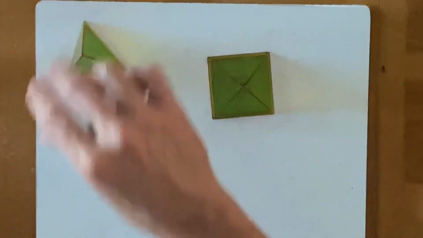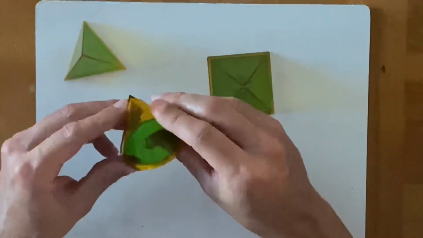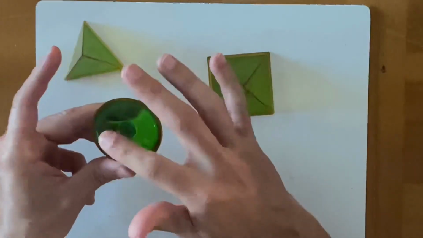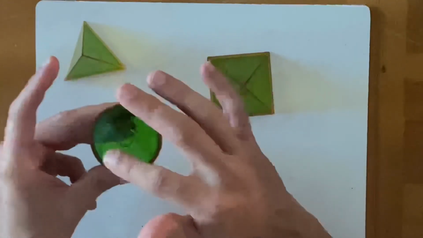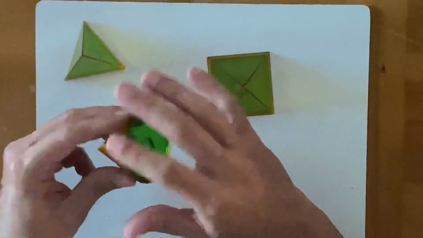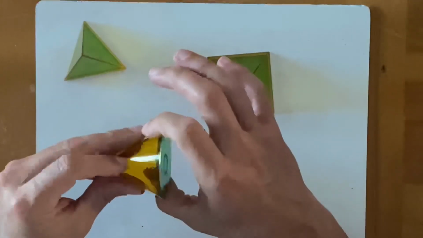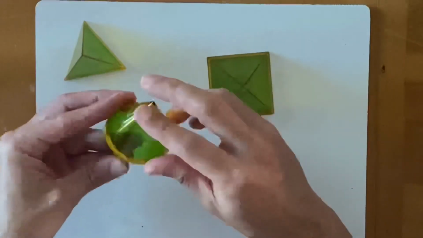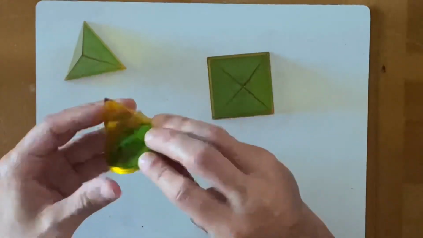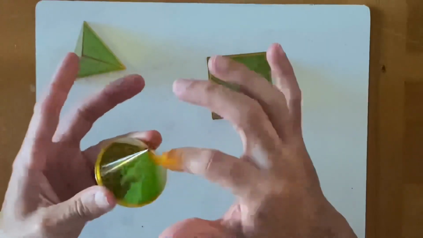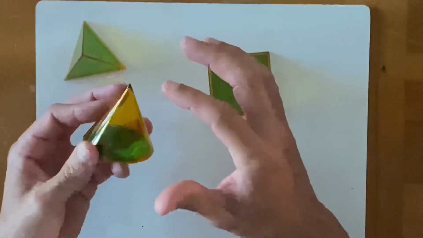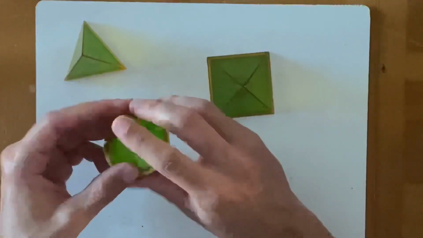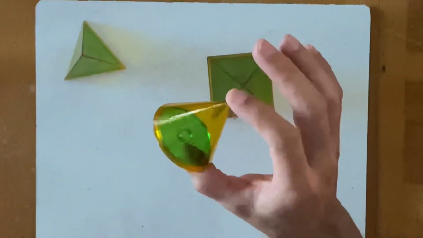And then of course the cone is similar to a pyramid, except the base is circular, and the face is a curved surface that connects at the top, at the vertex. The main difference is that it's got one continuous curved surface around the side, and the base is circular as opposed to being a polygon. So that's what defines a cone.